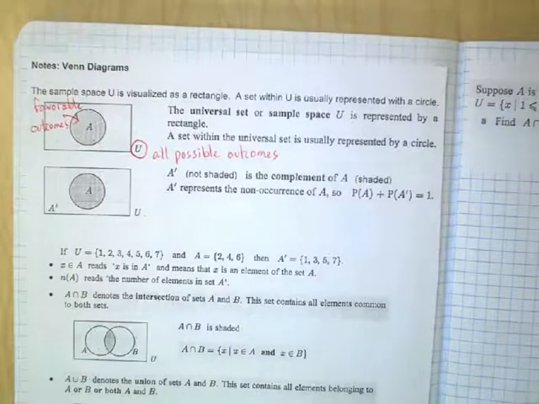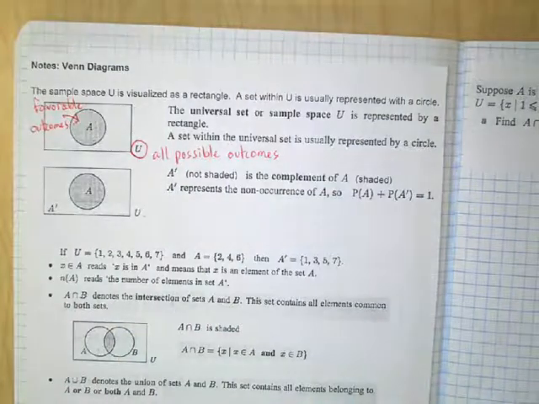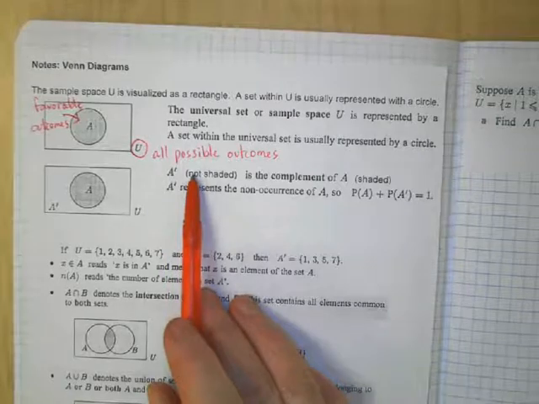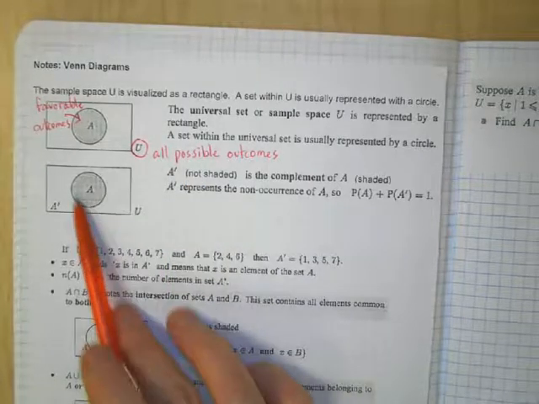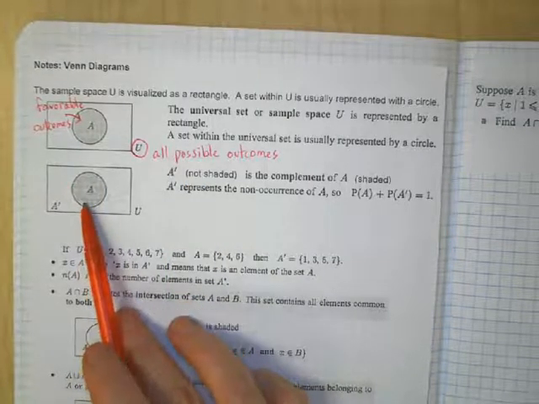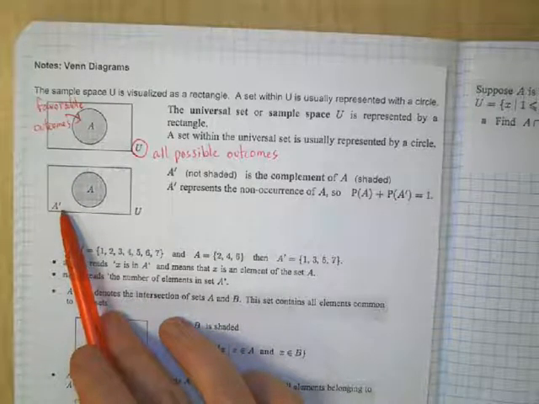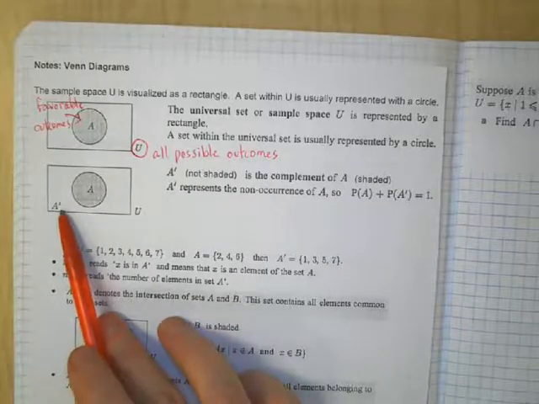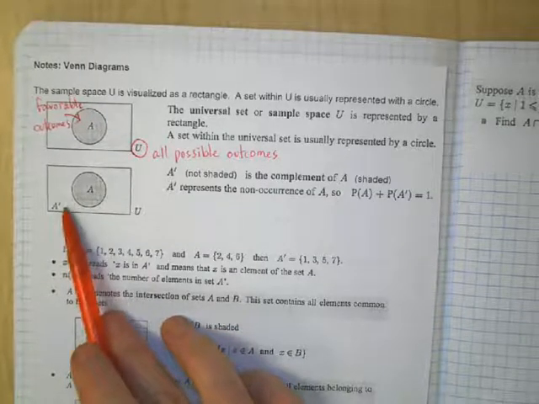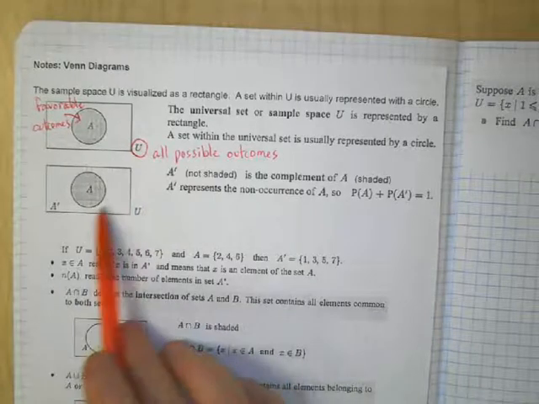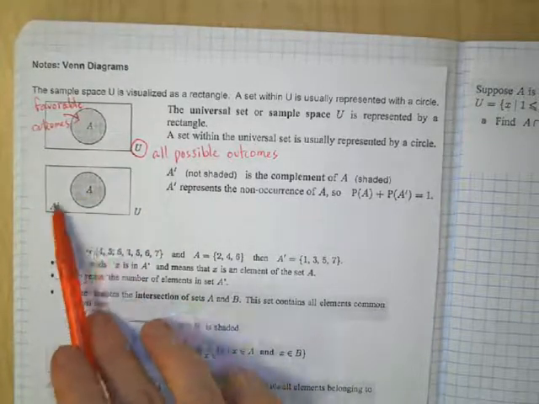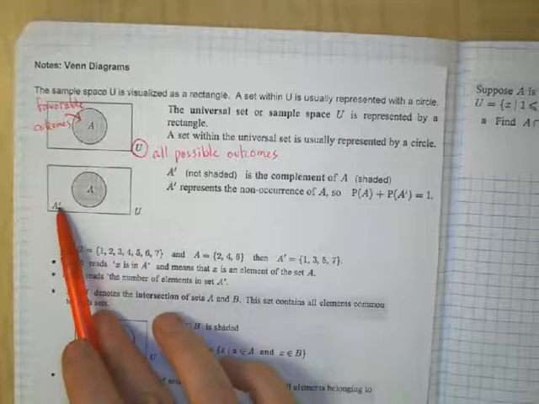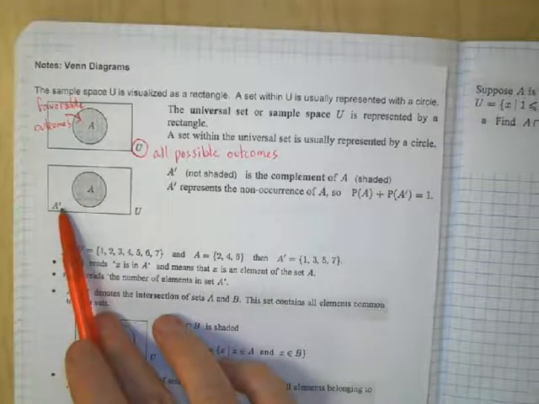Okay, and we talked about complement. So complement is what cannot happen. Notice event A is here. Everything that is not event A is out here. That's our complement. Event A is shaded, and not A, the complement of A, is out here in the universal set. If we add these together, it's all the things that could happen. And so the probability of A plus A prime is going to be equal to 1.